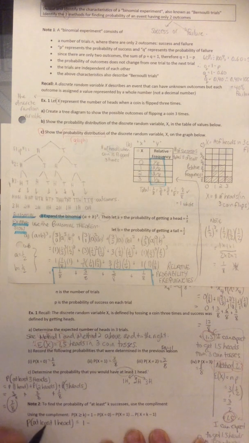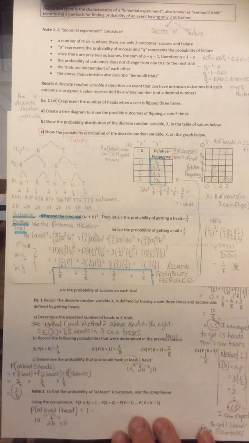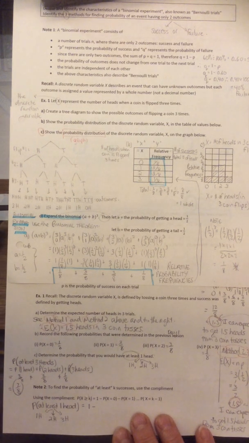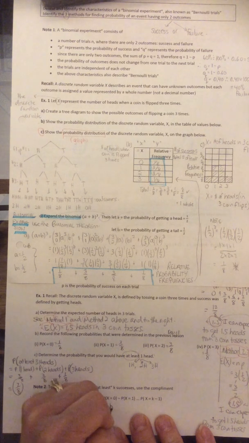So we already said that at least one head would be the probability of one head. It would be the probability of 2 heads. It would also be the probability of 3 heads. So what is outside of that probability? Well, it's the probability of 0 heads. So using the complement, the probability of getting at least one head is 1 minus the probability of getting 0 heads.